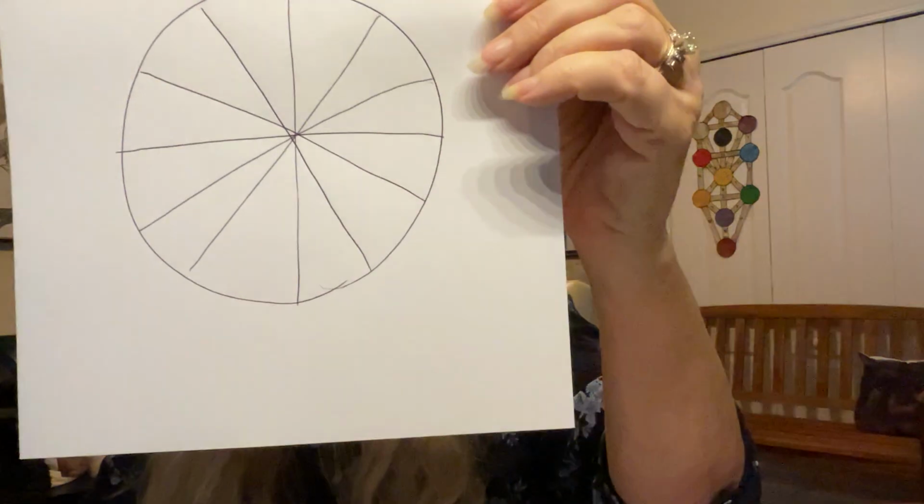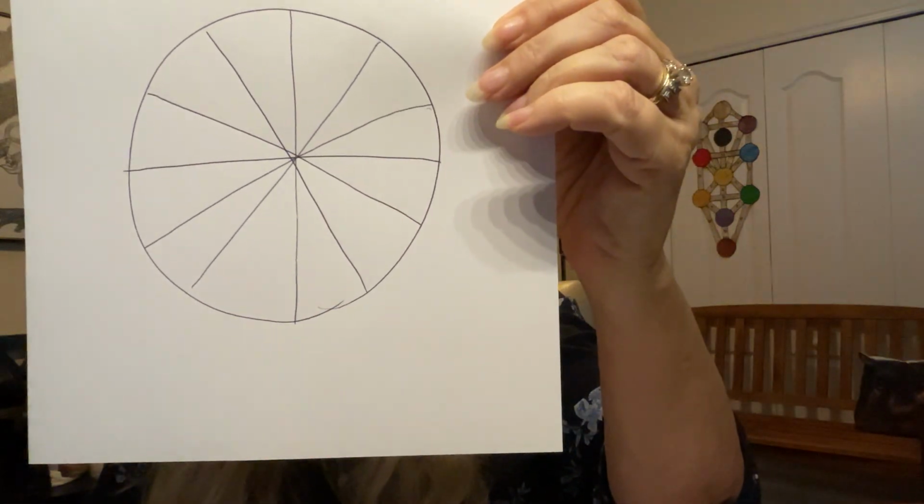And then dividing that circle into 12 sections. What I did is I divided it into quarters, and then I drew lines where each quarter is divided into thirds. So that's what it looks like, okay?